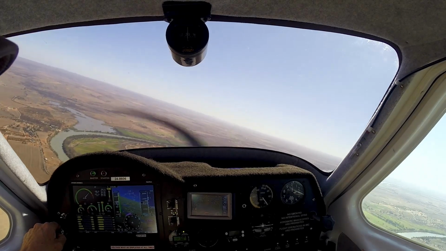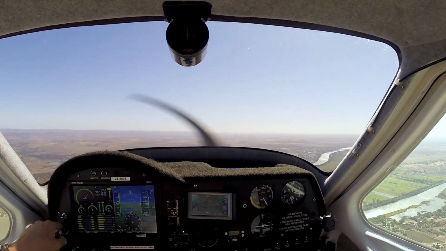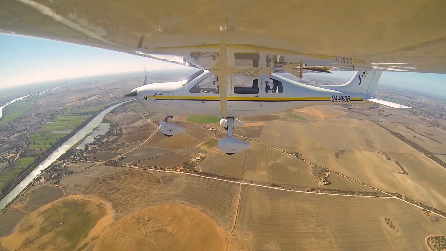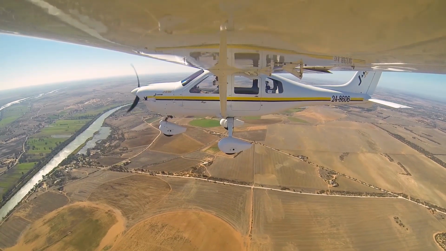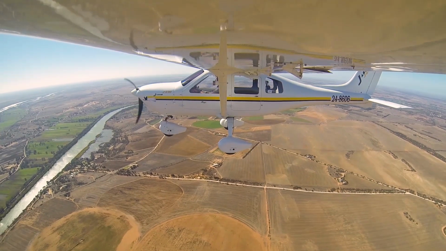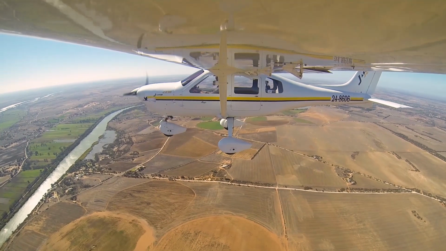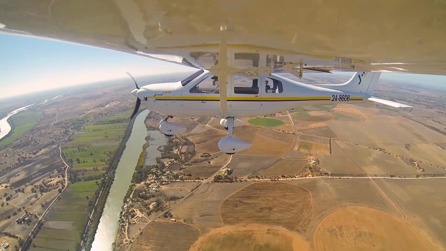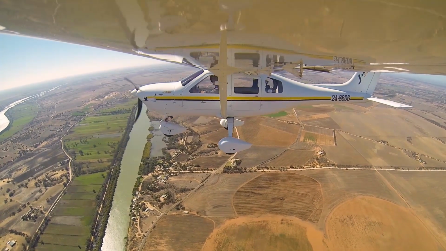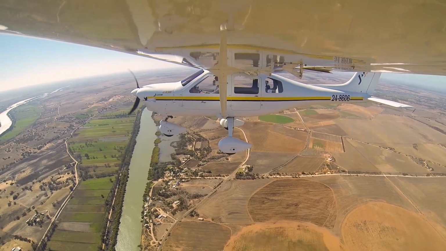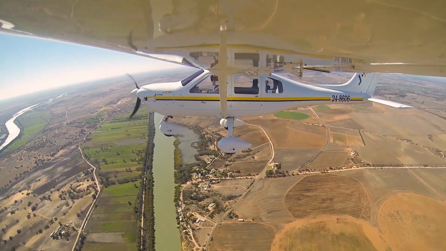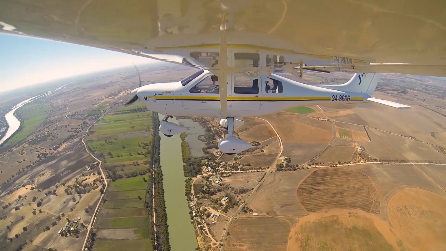I've lost sight of you, Neil, breaking to the left. Okay, I have you in sight, so maintain straight and level now. Straight and level. So that was a good example of breaking away. I lost sight of him. I knew he was above me, so immediately advised and broke to the left. Now Neil's coming up on my left.